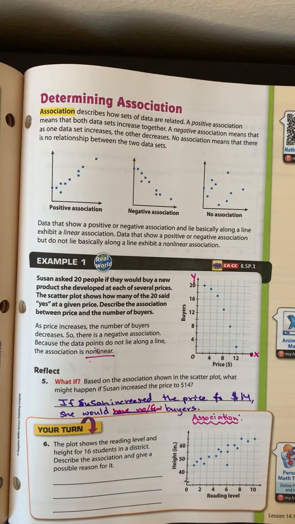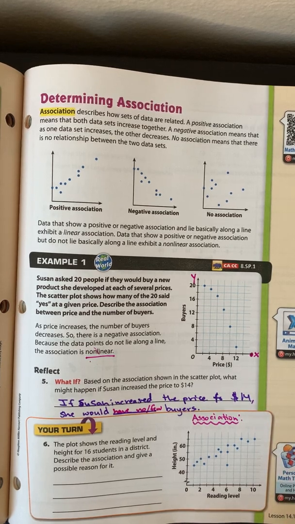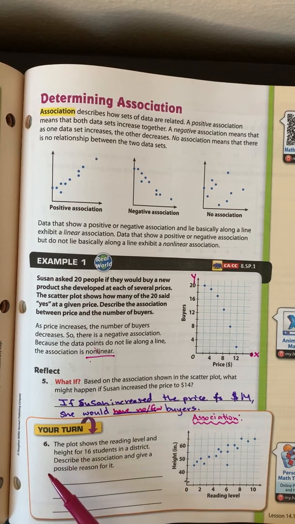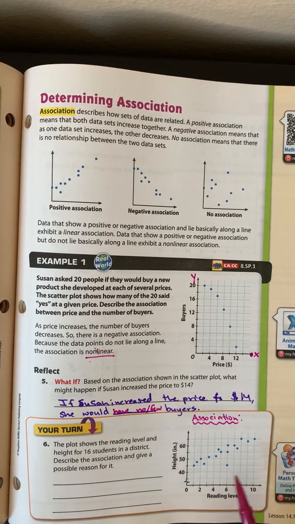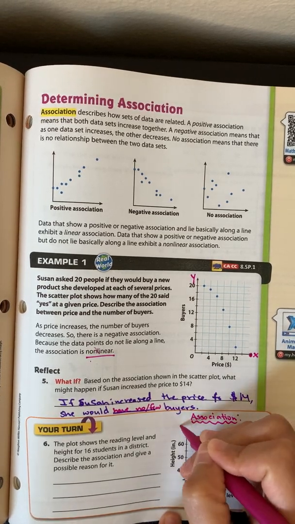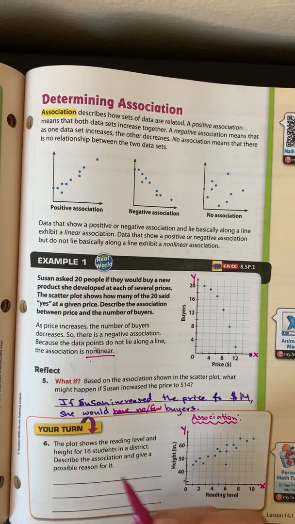For the sake of this lesson, we're just going to take a look at the graphs and see how we could classify the association. So in this Your Turn on number 6, we're going to take a look at the scatter plot that has to do with the reading level. So the input is reading level and the output is the height. So your job is to determine the association.